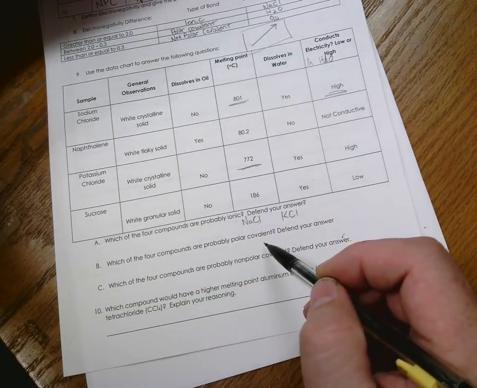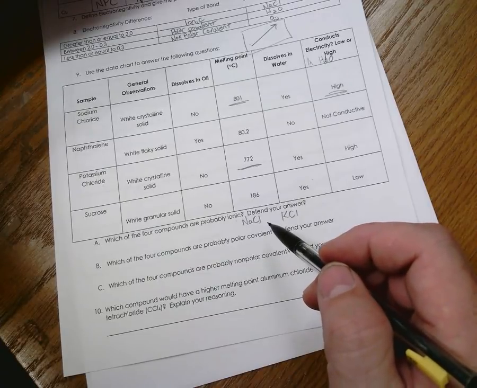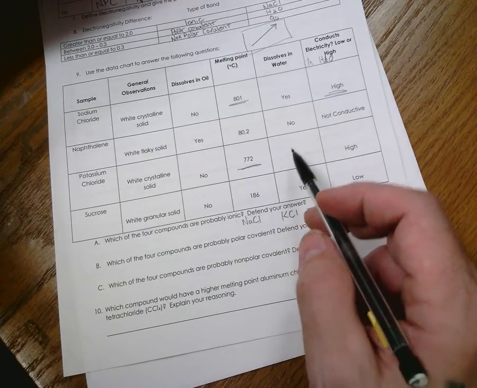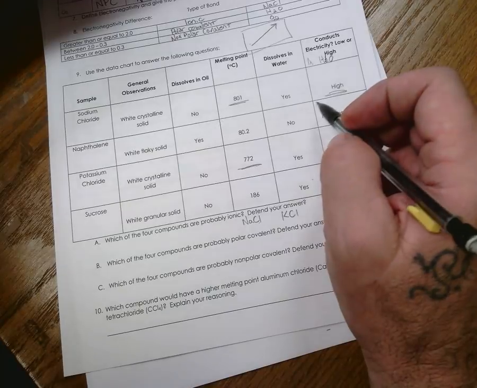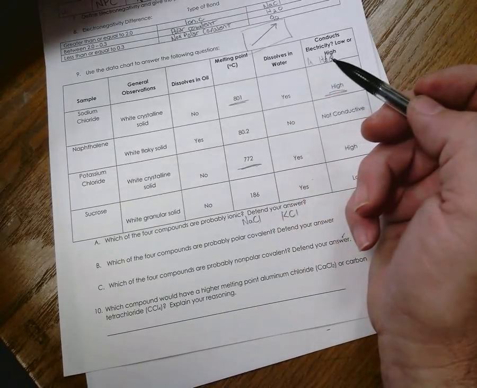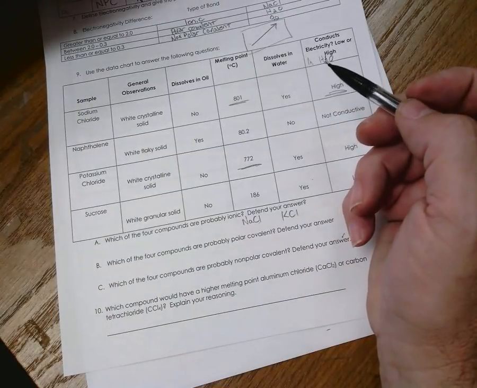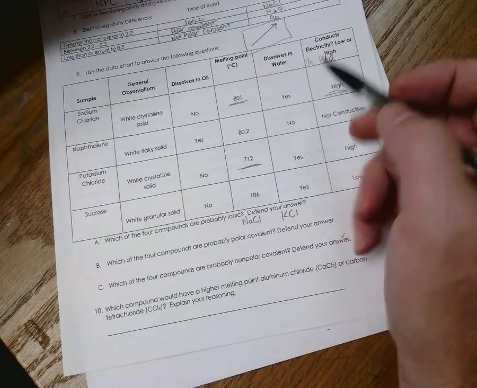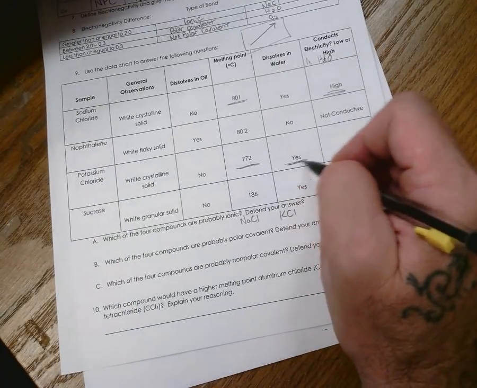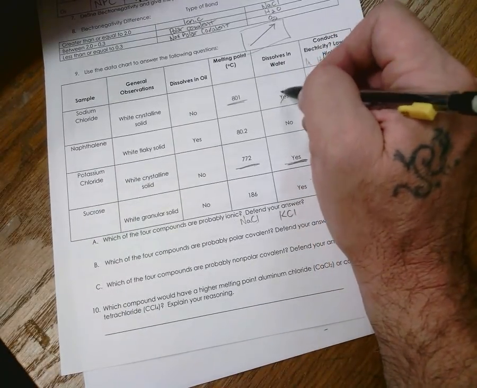Probably polar covalent. Okay, so if it's polar covalent, it's going to have a medium melting point. It's going to be soluble in water, so yes. So we're going to eliminate these two.